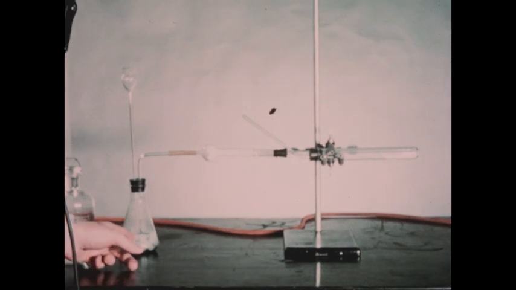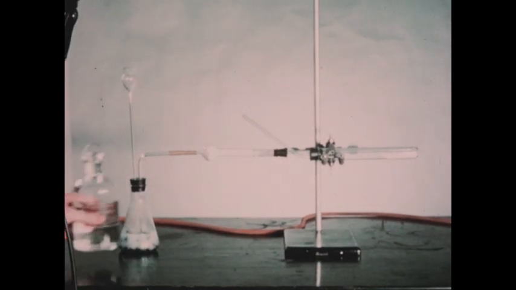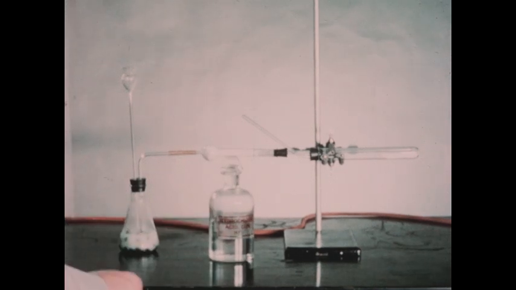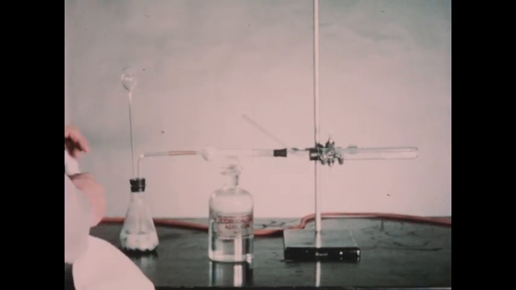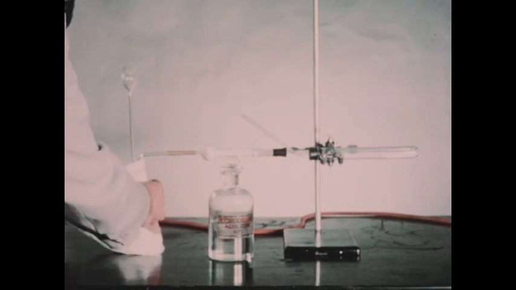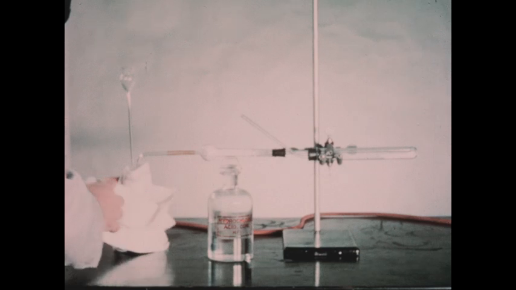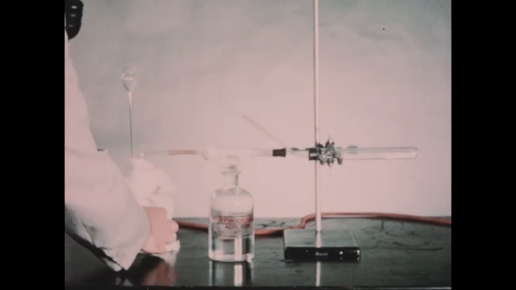Now we'll permit the generator to run for several minutes to displace all of the air in the system. We'll also wrap the generator bottle with a towel to prevent the flying around of glass fragments if the generator should explode during the course of the experiment.